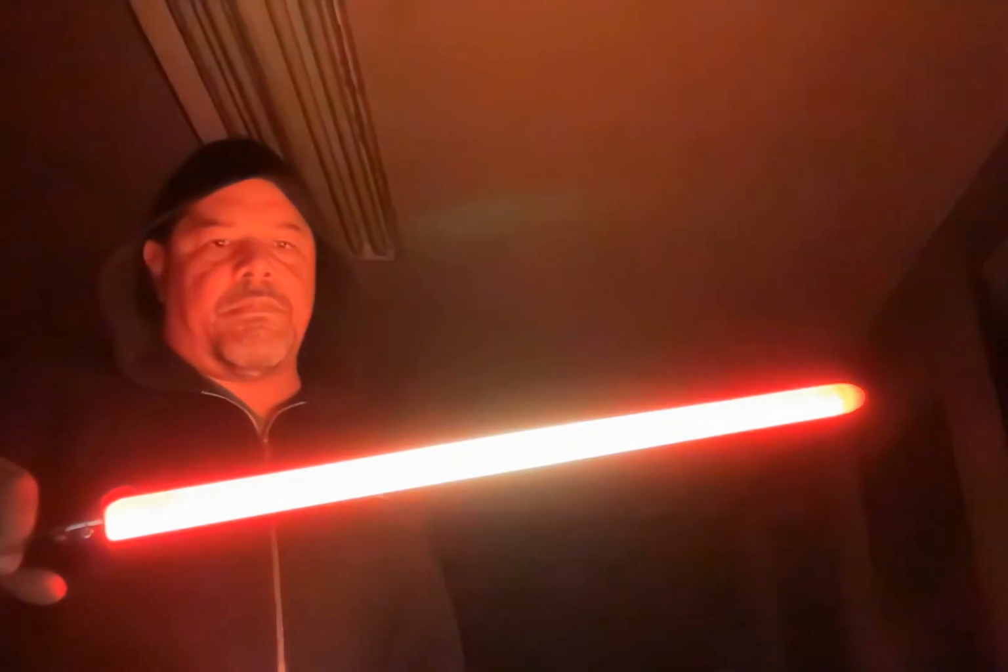Now this is the one with the Naboo specific swings. And this one is more of a fast pulse. This is not an audio flicker. This is more of a pulse blade. But as you can see, I'm using the same color scheme for the effects because it's all Phantom Menace.